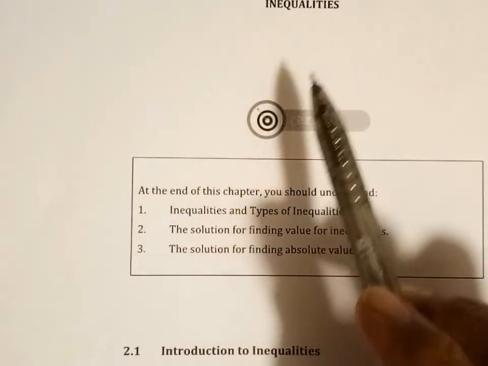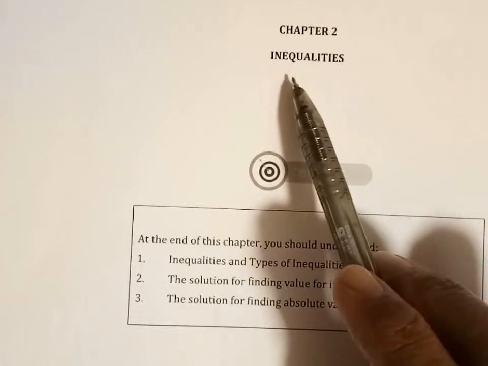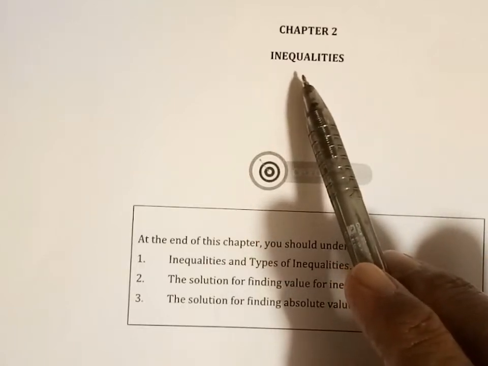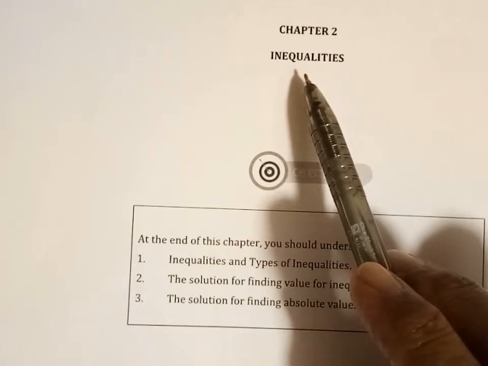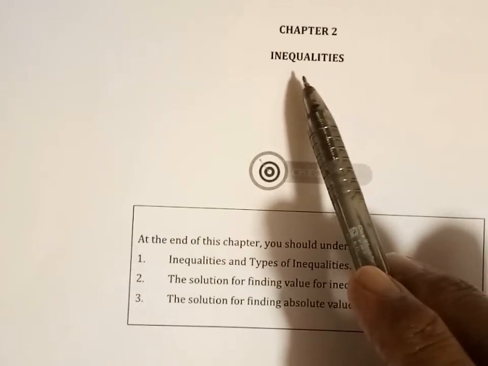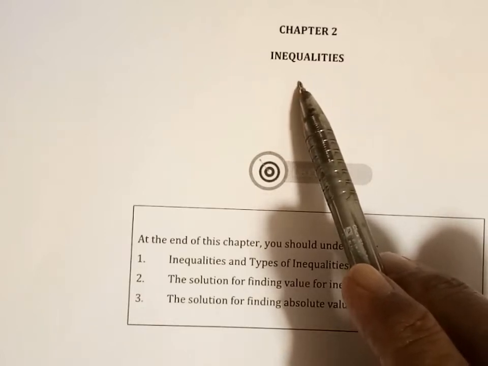Okay, now we are in chapter 2. Chapter 2 is about inequalities. The symbols of inequalities are less than, greater than, less or equal, and greater or equal.